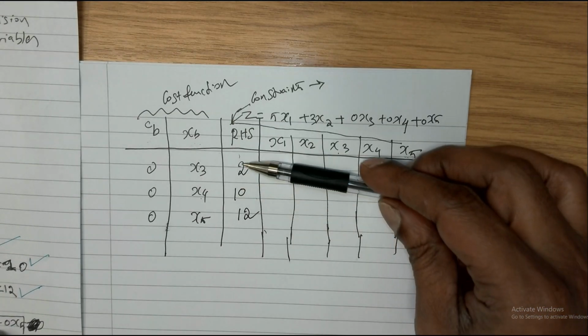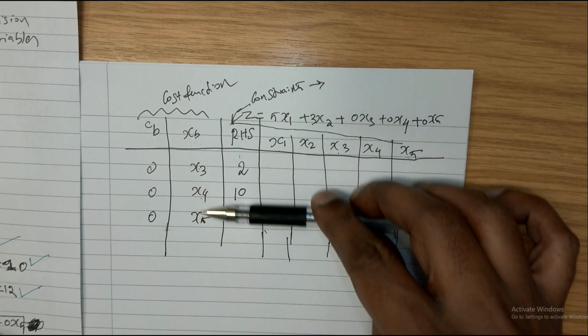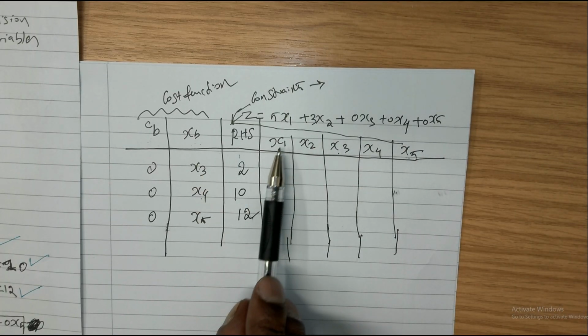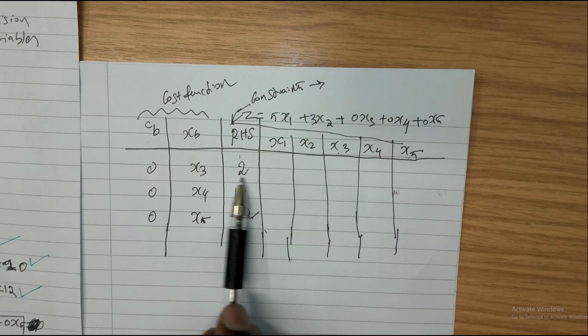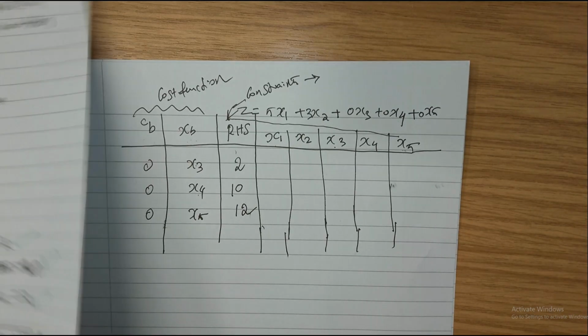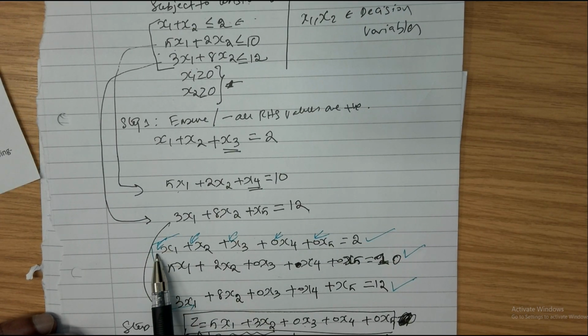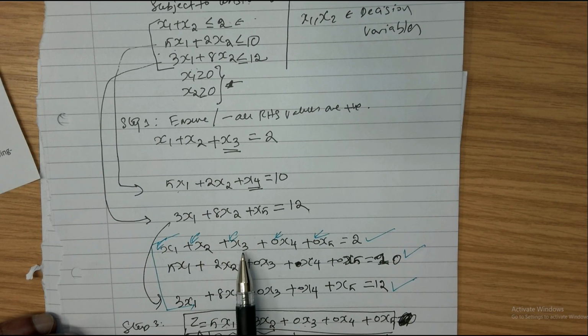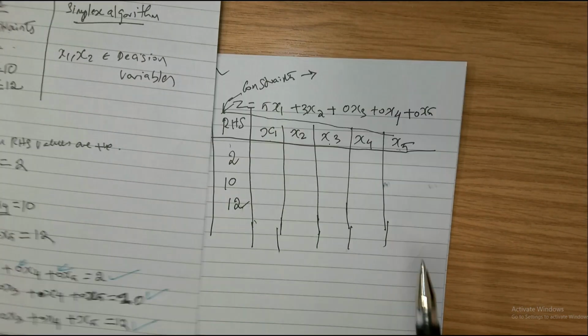Which means we have 3 constraints, and that's why we have 3 slack variables here in the cost function. And now we have to write the corresponding coefficients of x1, x2, x3, x4, x5 in each of those constraints. For example, this is constraint number 1.